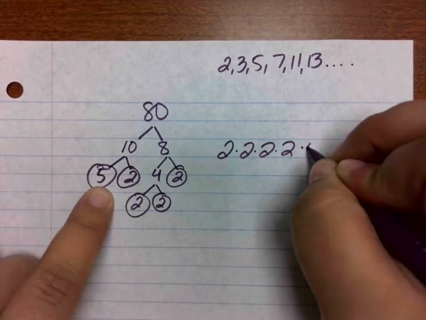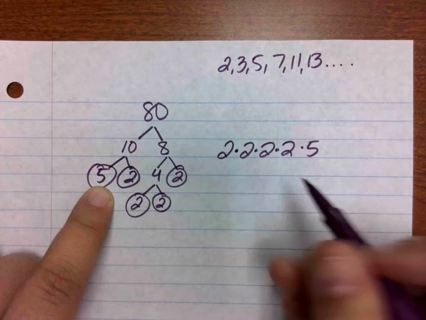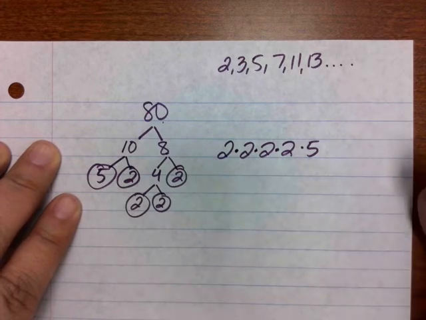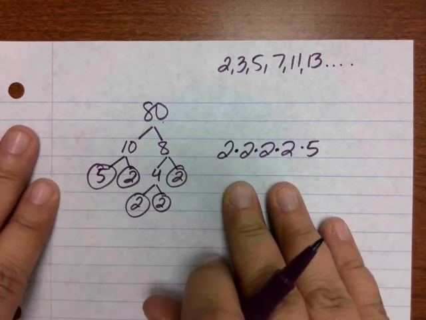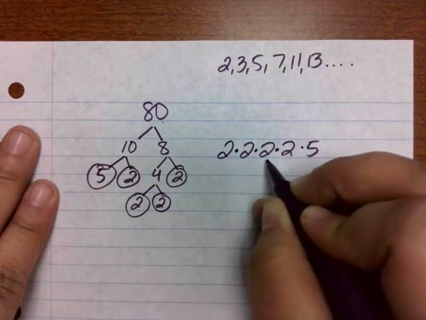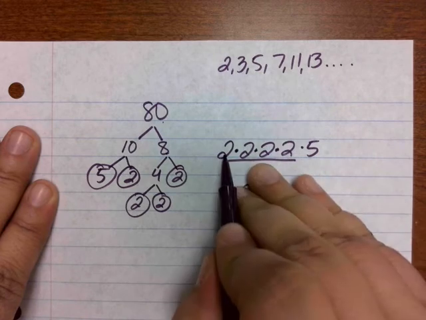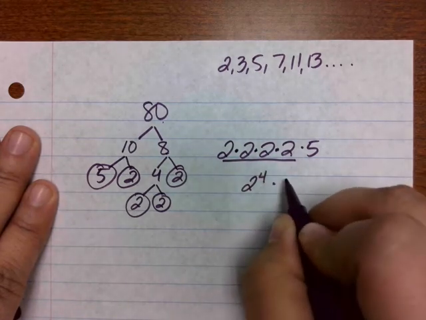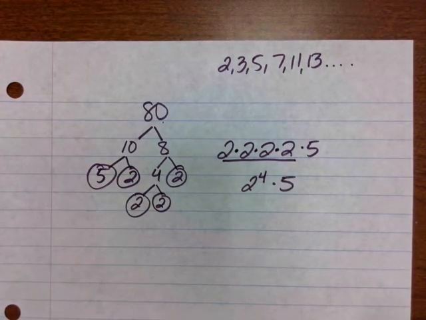Now notice I am putting dots here for multiplication, because to check it, I'd multiply all these together and I would get the number 80 in the end. I don't have to do that, but I could do it to check if I wanted to. And then now I'm going to write this using exponents. My number being multiplied here is 2. That's my base number. My exponent is 4, because it appeared 4 times. And then multiply by 5. Because there's just 1, I can just put 5. And that is your quick little review of prime factorization.